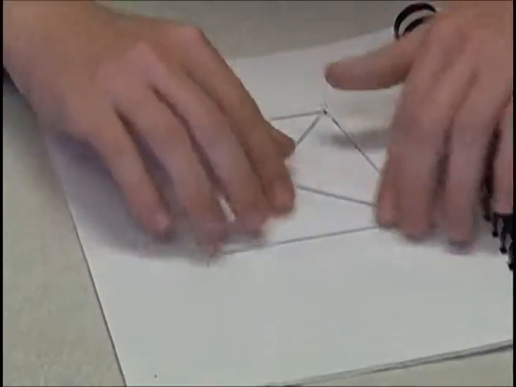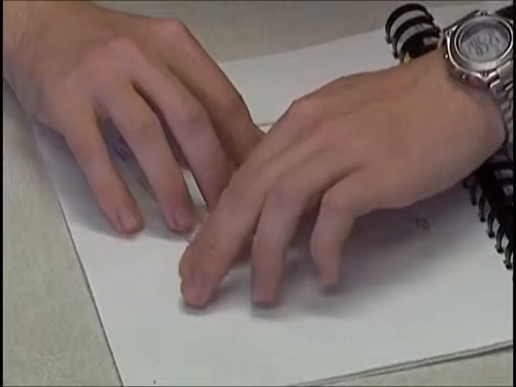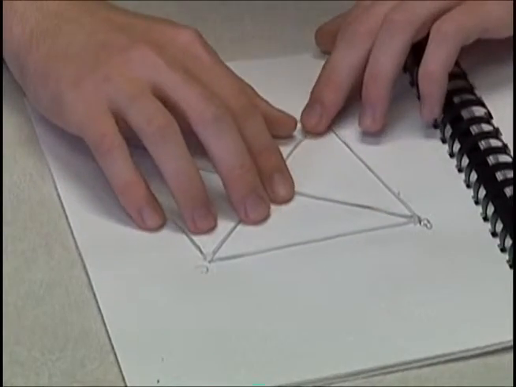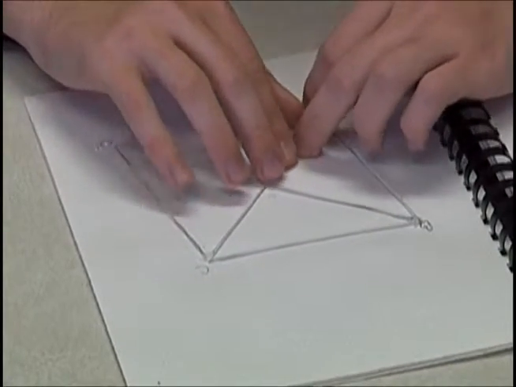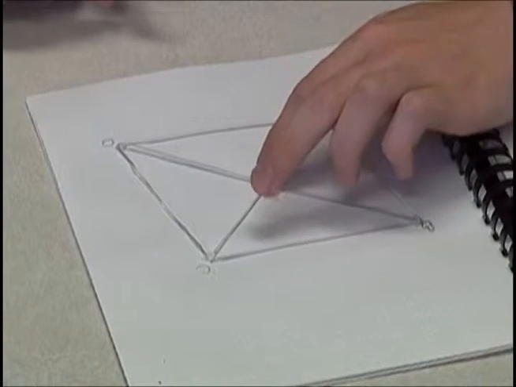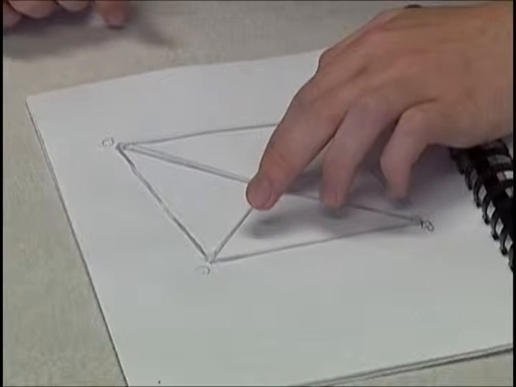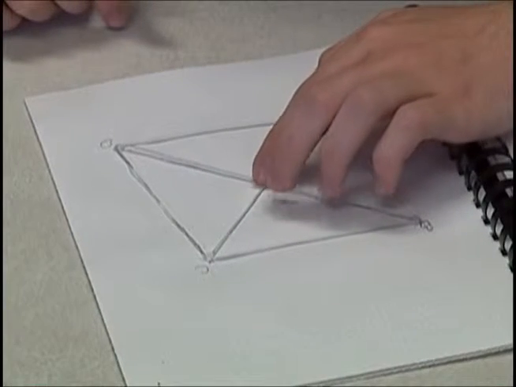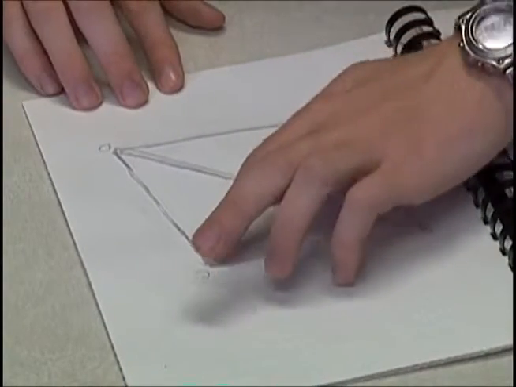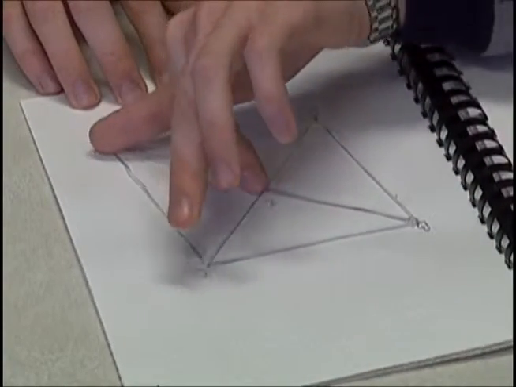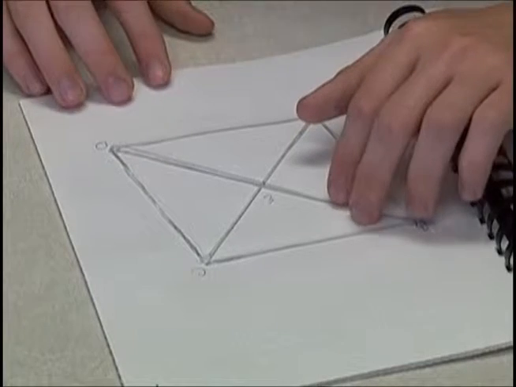And that's congruent to EA, which is right here. So basically, the information I've just gathered is that all these lines are congruent, from here to here, here to here, and so on.